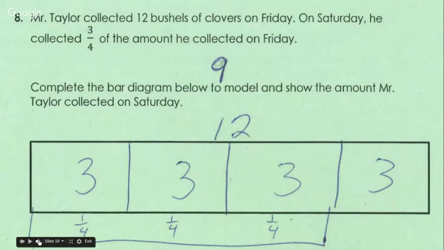All right, on to Mr. Taylor. Collected 12 bushels of clovers on Friday. On Saturday, he collected 3/4 of the amount. So again, that phrase, of the amount, indicates that this is a multiplication problem. This is 12 times 3/4.